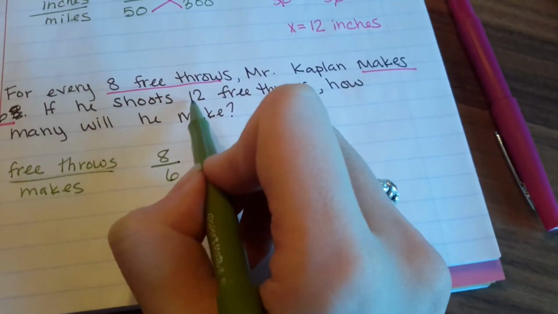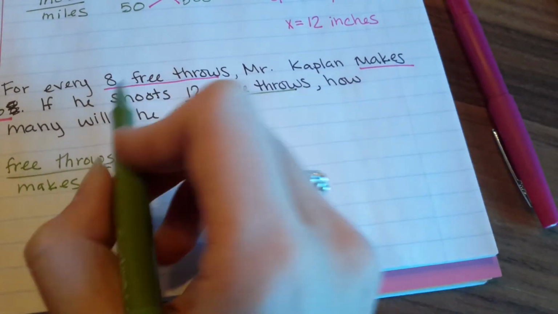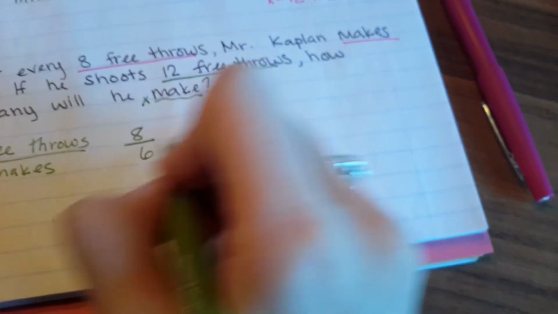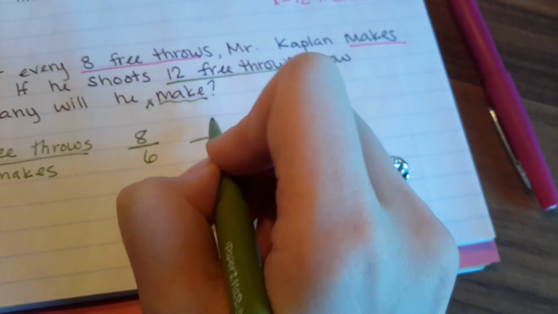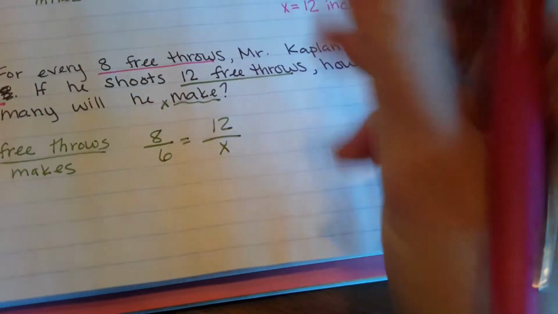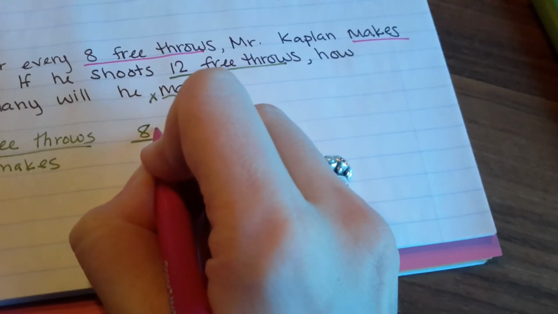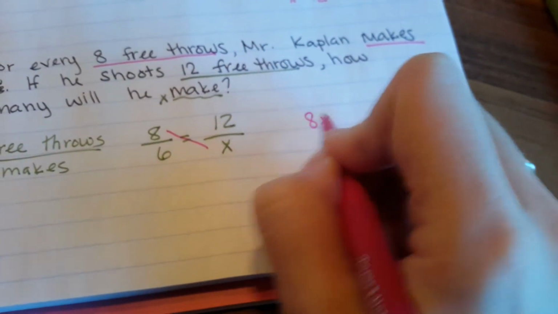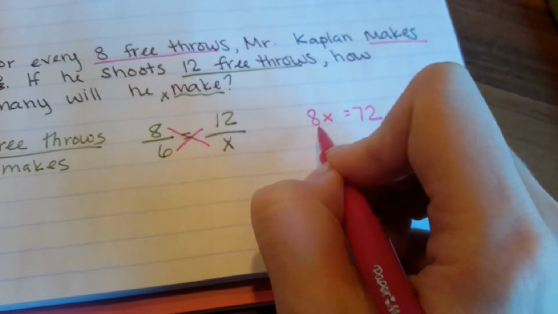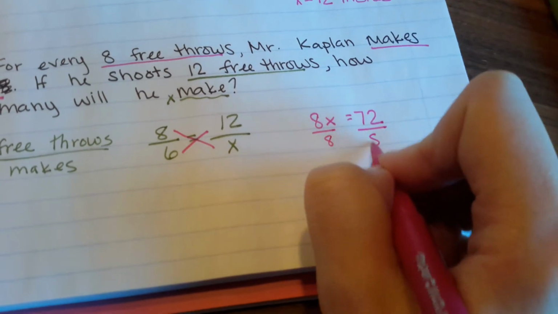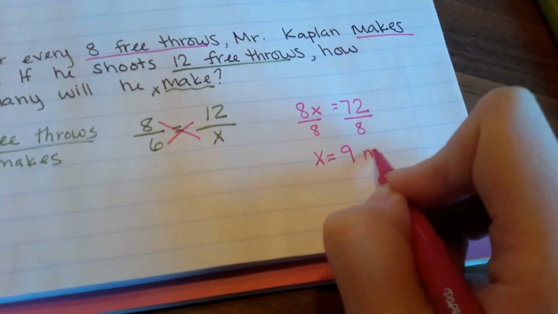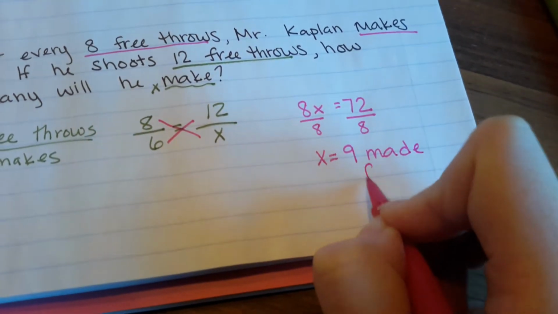And let's look. He shoots 12 free throws. How many will he make? So make, that's our mystery, that's our X. And he shoots 12 free throws. Again, cross multiply. 8 times X is 8X. 6 times 12 is 72. Divide by 8, and X equals 9 made free throws.